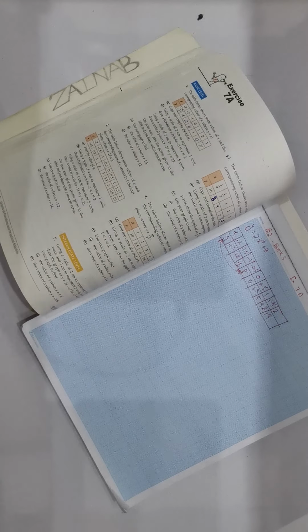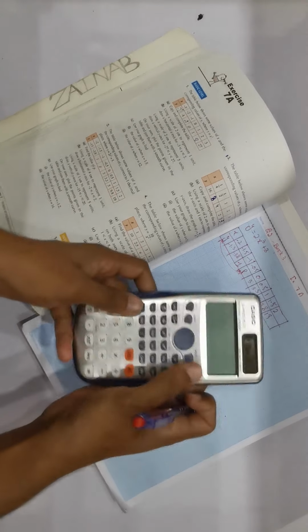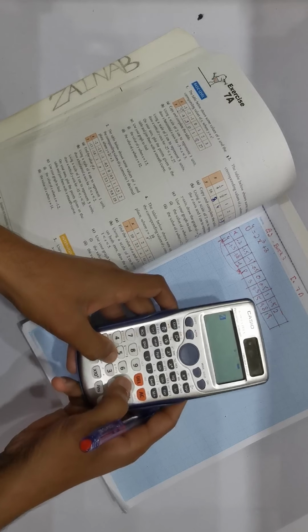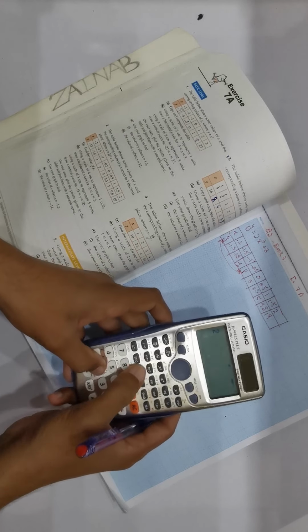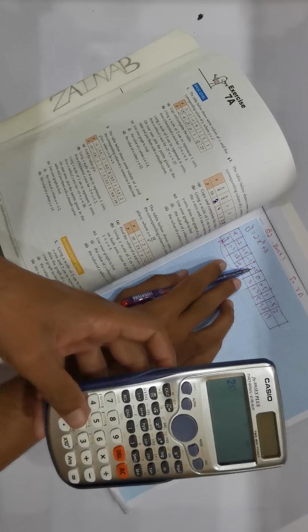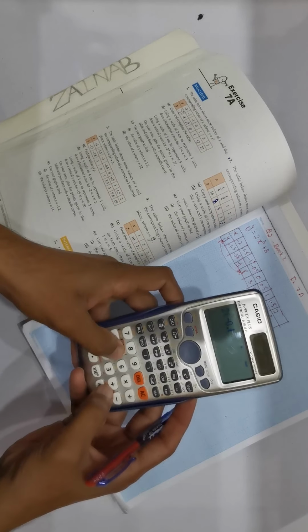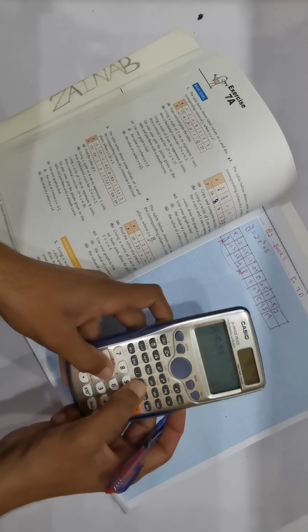Now, what will I do? Because this question does come in Paper 2, I am going to use my calculator and simply write the equation: 2, bracket open, the value of x is minus 0.5, close the bracket.